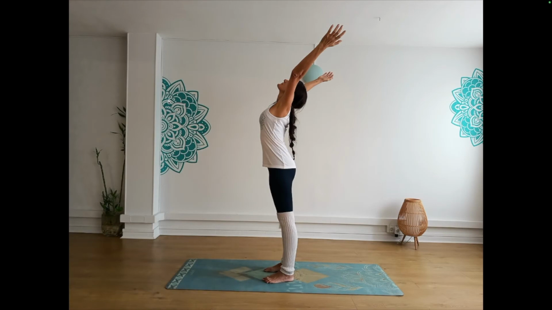Urdhva Hastasana, a posture very similar to the previous one. We do an extension to really achieve a greater opening of the diaphragm, the energetic dispersion of the lung meridian. The diaphragm is connected to the deep meridian of the lung and to the stomach meridian. We hold the posture for 3 minutes at first.